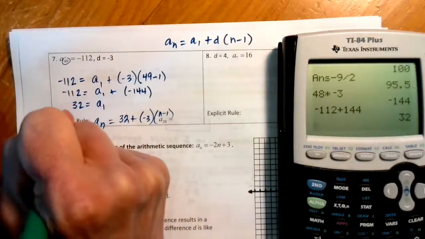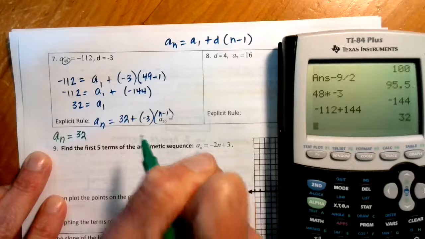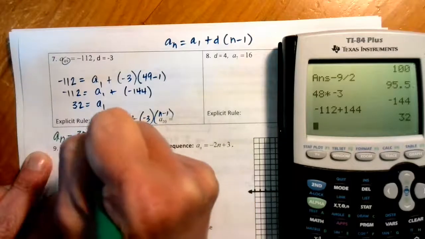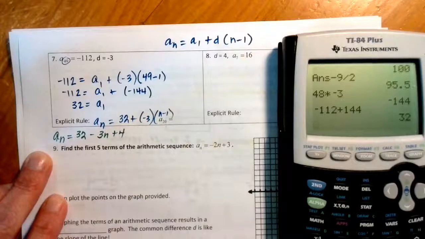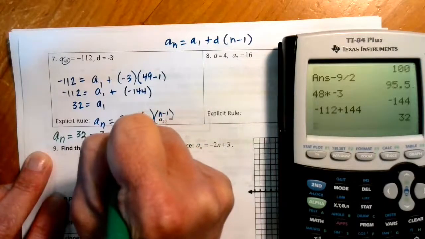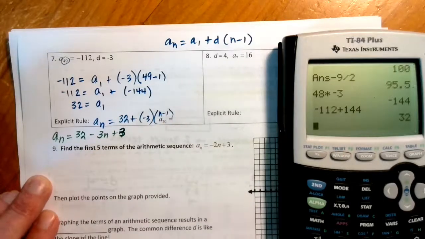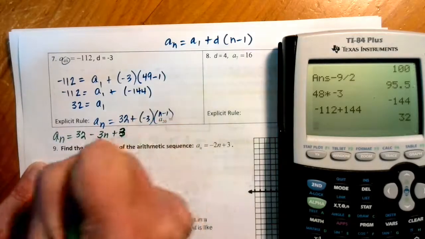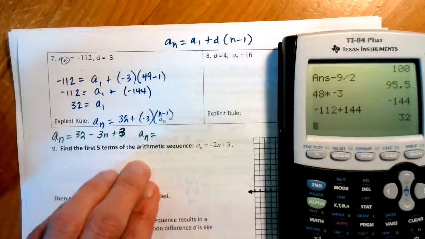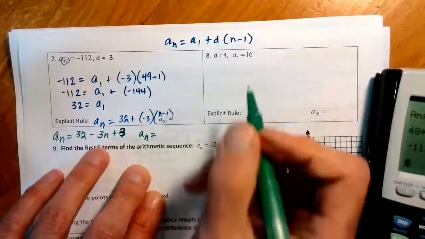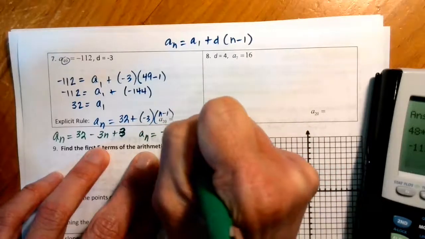Any term you want is equal to 32 minus 3n plus 4, plus 3. Negative 3 times negative 1 is positive 3. So then we'll go ahead and say that any term that you're looking for is equal to negative 3n plus 35.